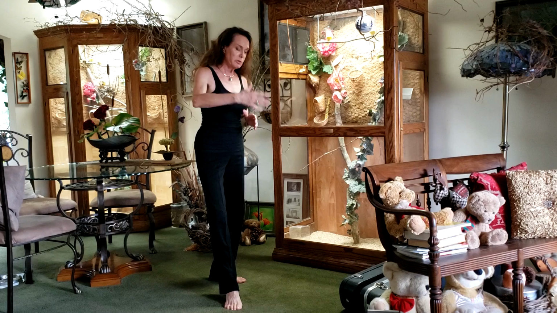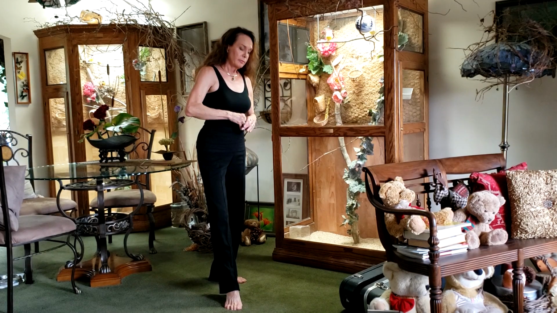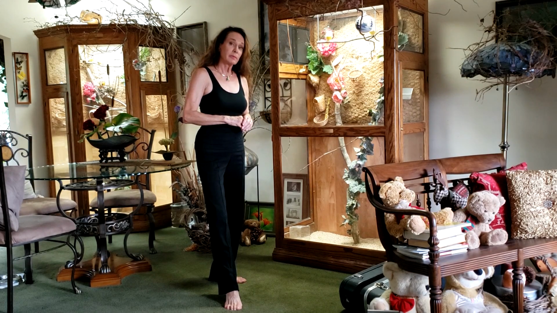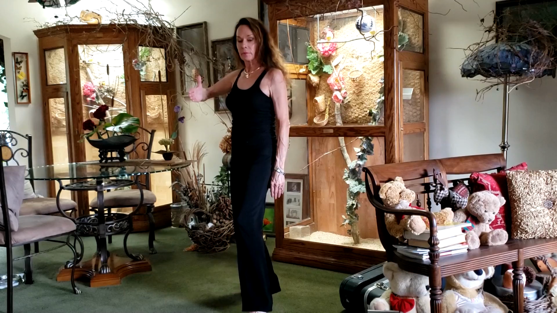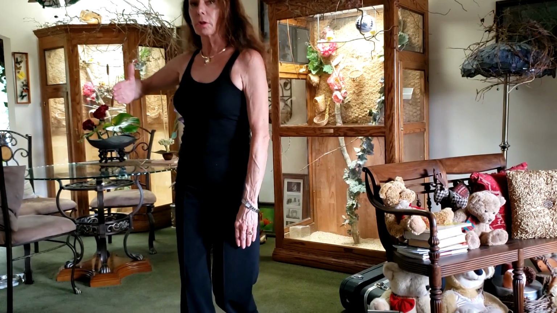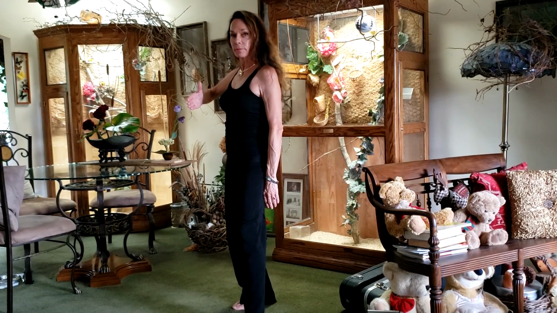When we move on now to the Fallaway Promenade. Fallaway position. So Fallaway position is a promenade position, but it's a promenade position moving backwards.